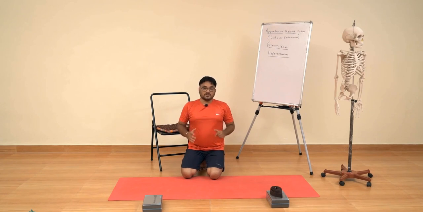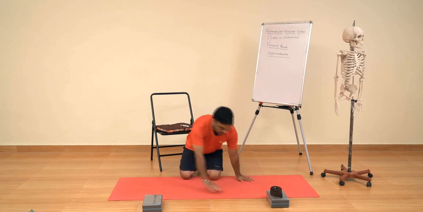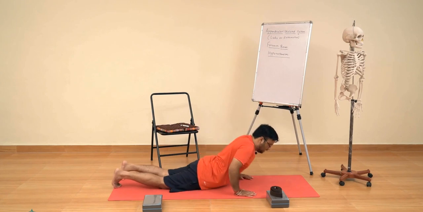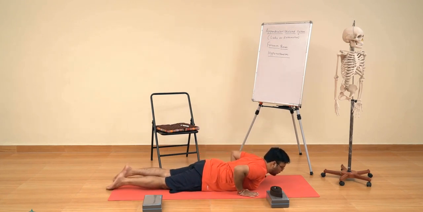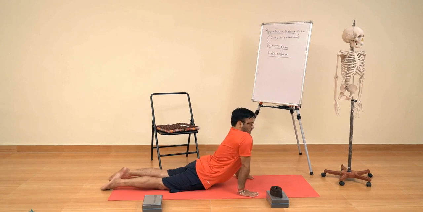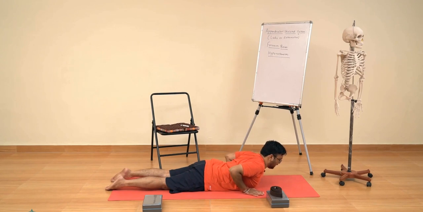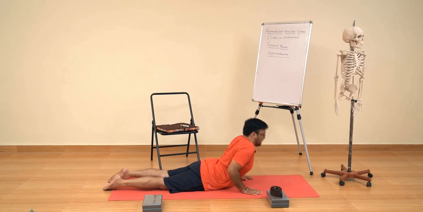So avoid. Same thing when you're trying to go for the pose like cobra pose, or upward facing dog. In the cobra you are doing this. This happens again to the elbows. So it's better, no need to go completely back. Just try to bring your elbows close to your trunk, engage your muscles here, and just hold it here.